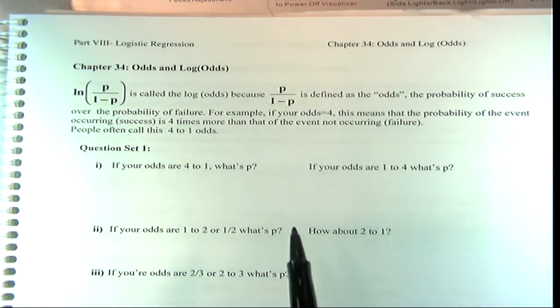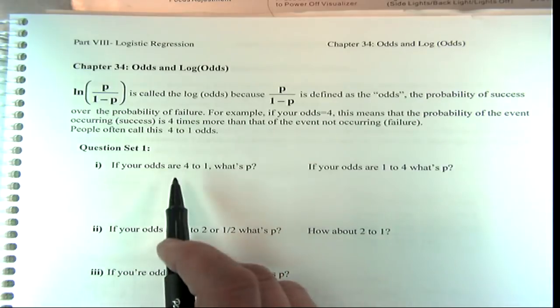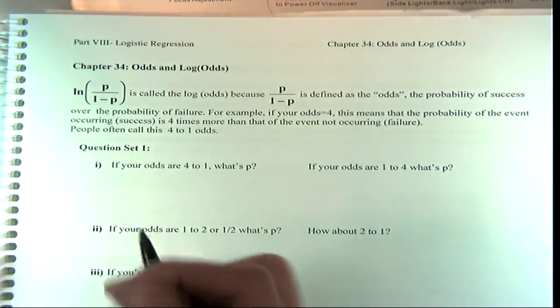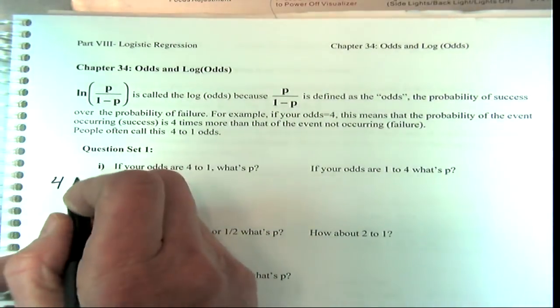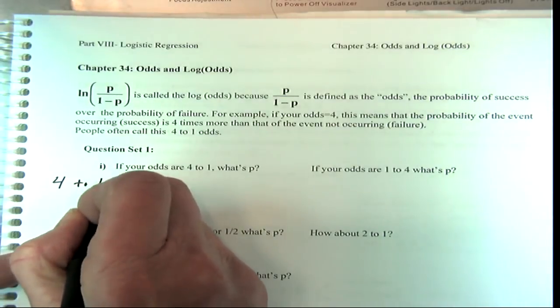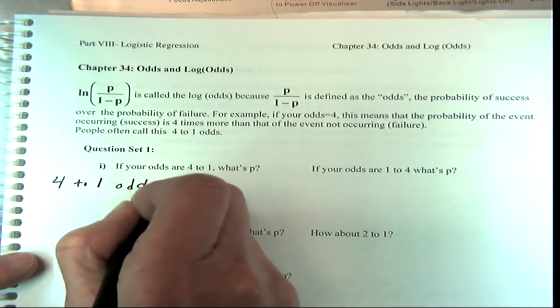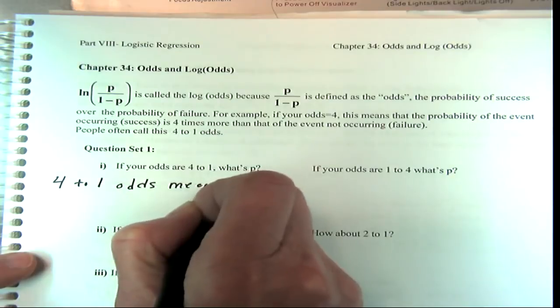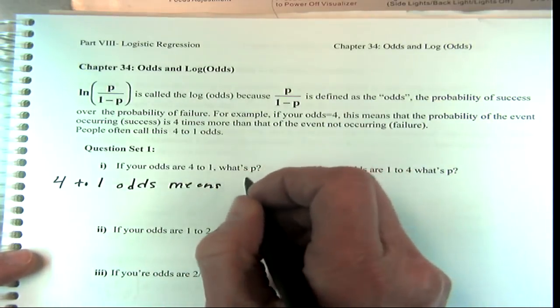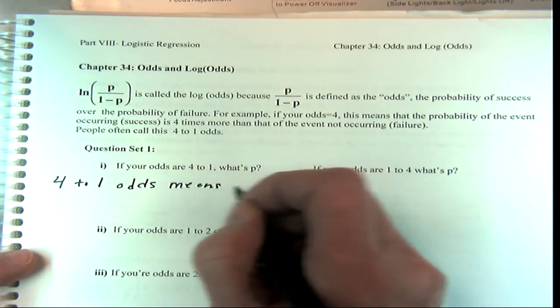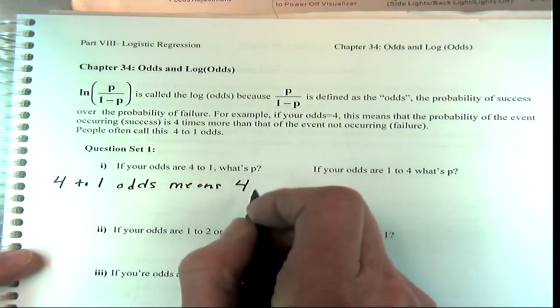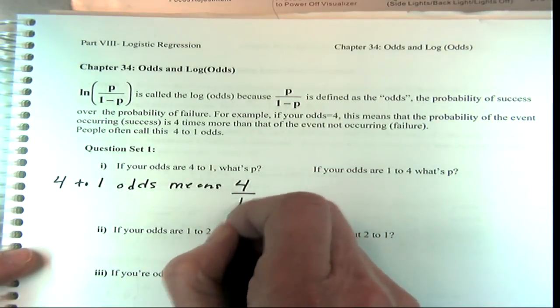People call that 4 to 1 odds. So 4 to 1 odds means that you have 4 successes to 1 failure.